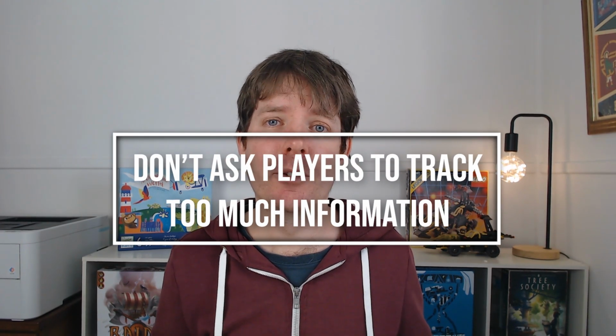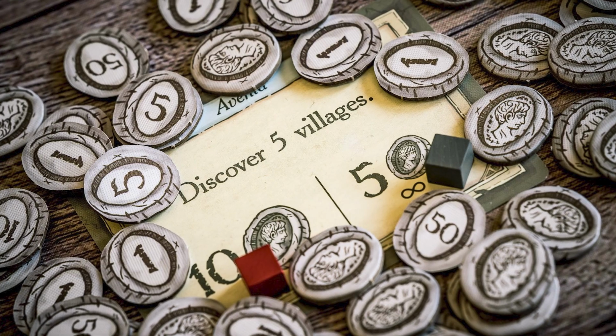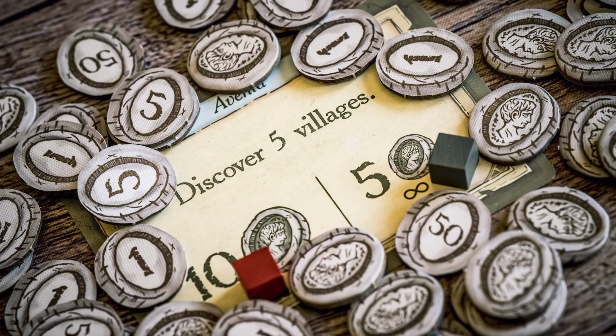Don't ask players to track too much information. Another way a game can often slow down is if you're giving too much information for players to process on their turn in order to make a decision. Some common ways that you see this fixed are scores being hidden, such as in my game The Guild of Merchant Explorers, where a player's score is represented by coins which they keep face down. And this reduces players trying to work out who's winning during the game and tailoring their actions to specifically attack the player in the lead, which might bog the game down.